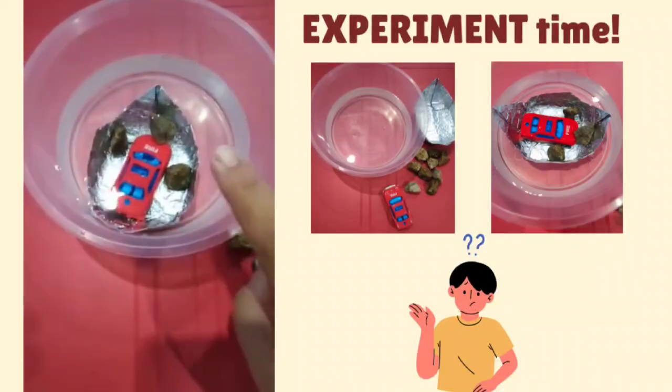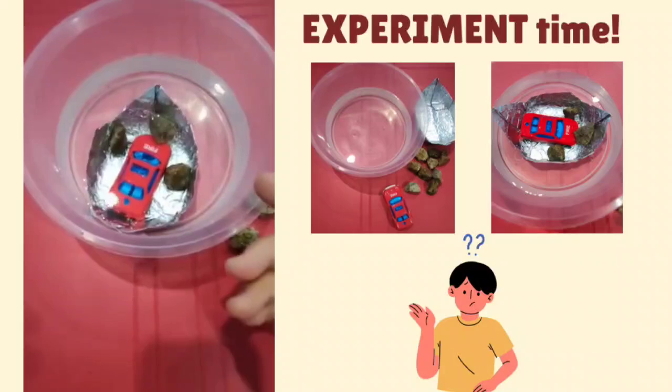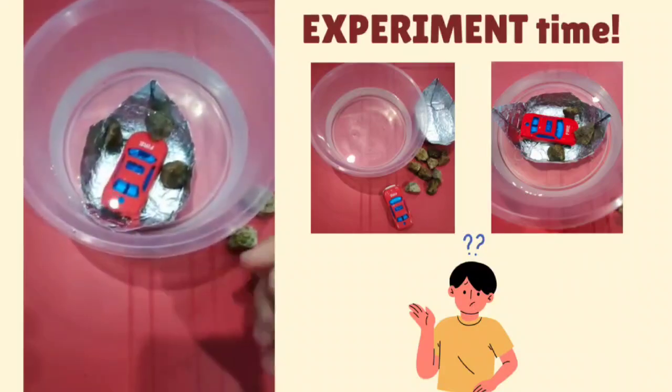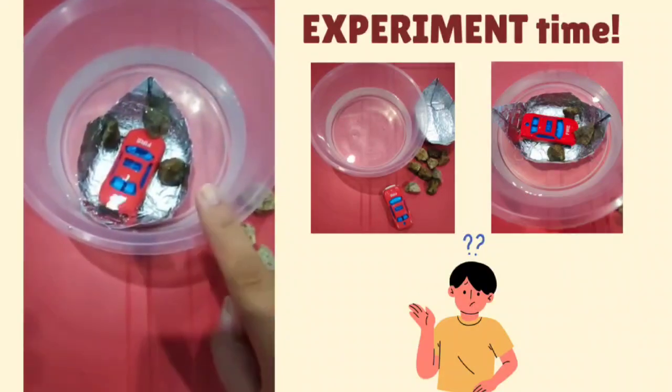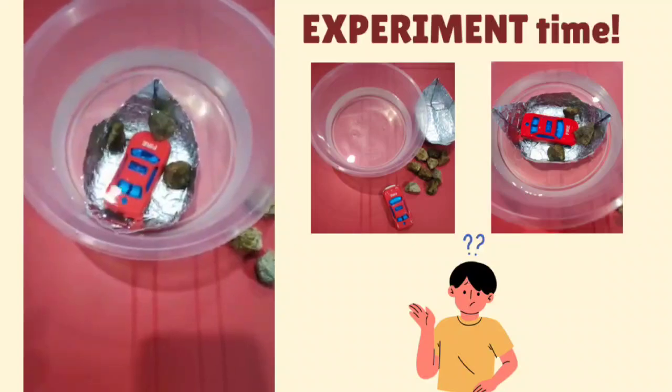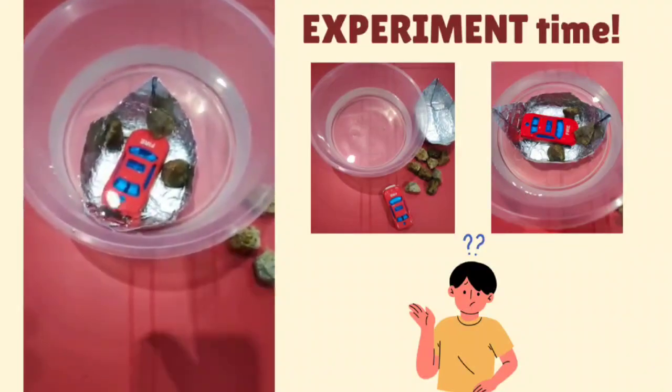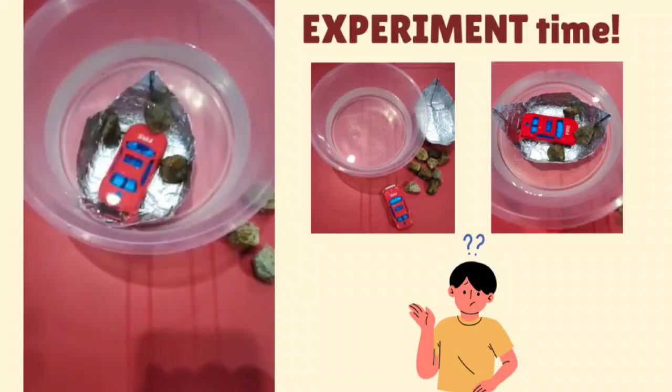This happens because the total weight of the board increases, so the board must displace more water to balance the buoyant force. However, as long as the buoyant force is equal to the weight of the board and its load, the board will continue to float.